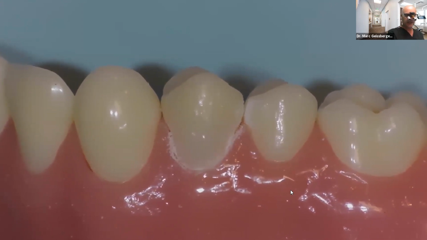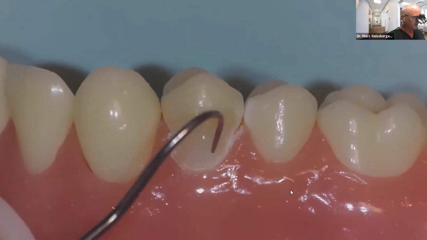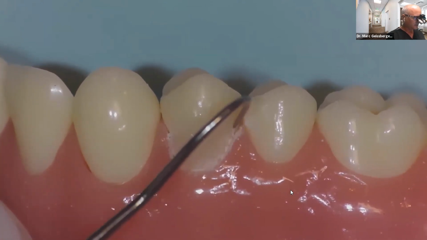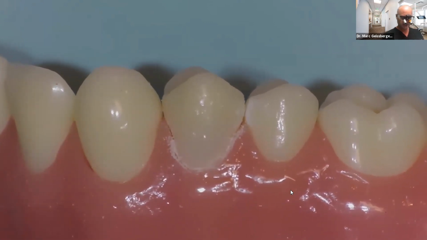Then what you do is you take your explorer, you come back in here and you just feel, and you want just dead smooth from that root surface all the way around, no catches whatsoever. Okay. So we've got that.